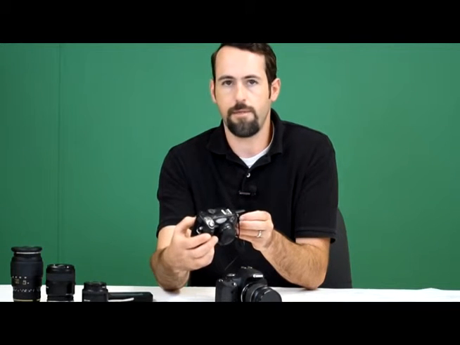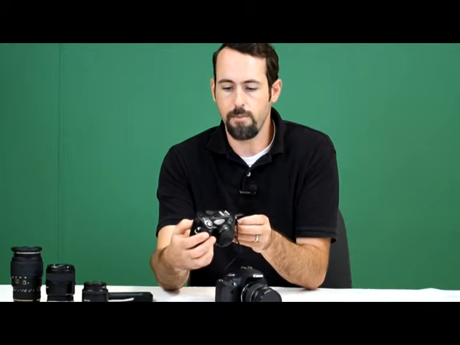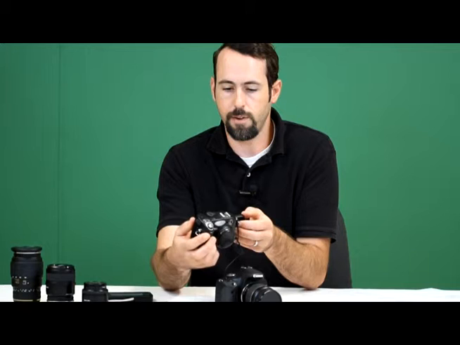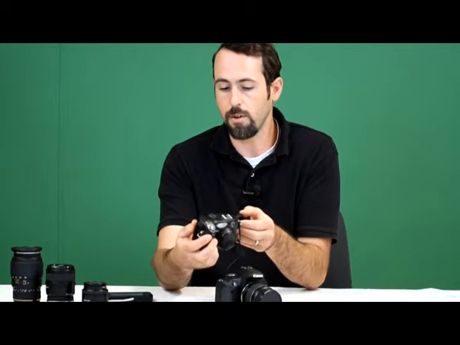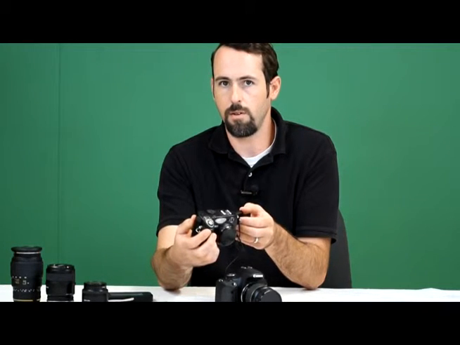The buttons might be in different places. You might have to access different functions different ways, but they're all going to be there. We're going to cover all of those settings here in a moment.